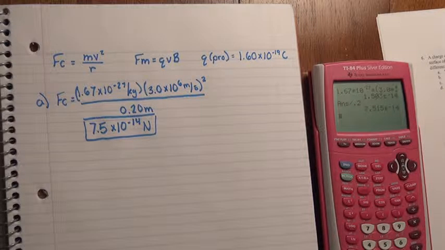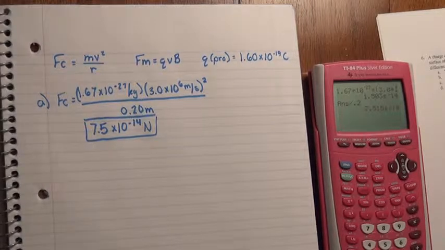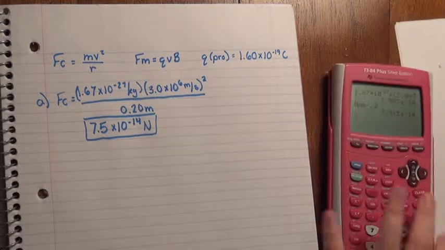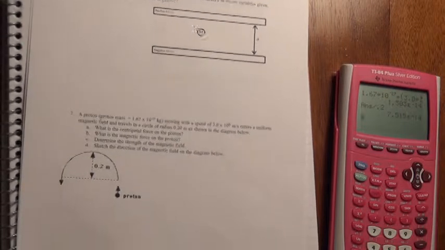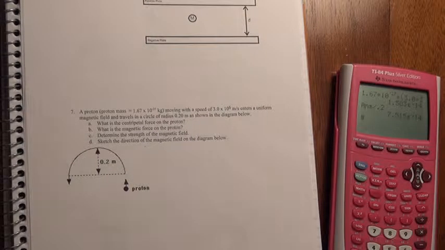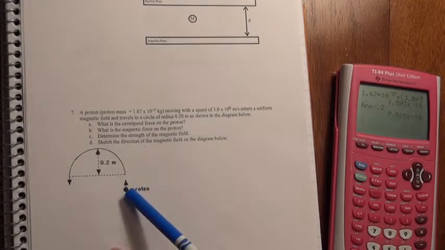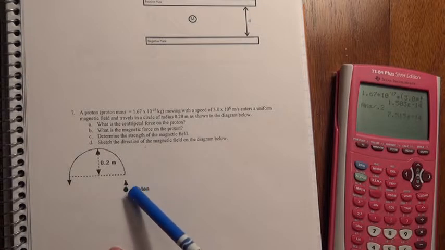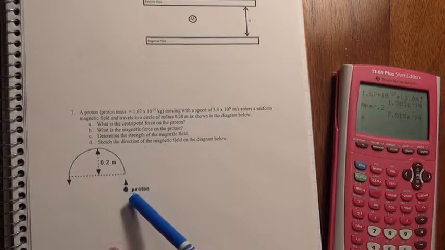Part B asks what is the magnetic force on the proton. And so it might be helpful to be able to see this here, since this is more of an explanation. But the magnetic force on the proton is going to be the same as the centripetal force on the proton, since there's only one force that's acting on this proton, unless you count the force of gravity, which is close to negligible.